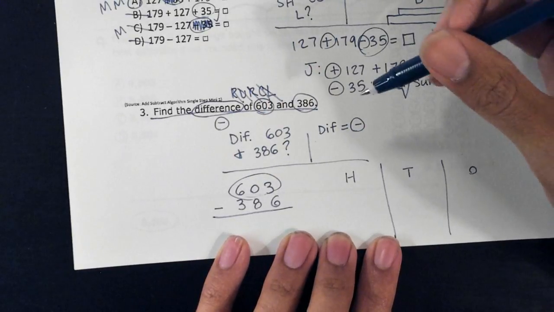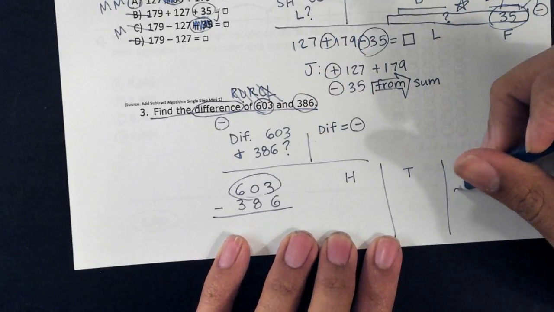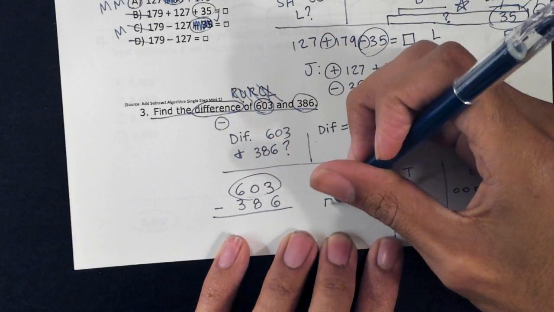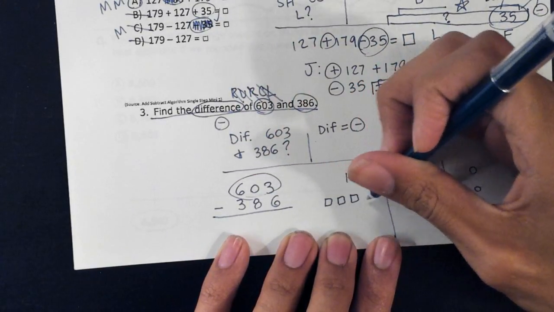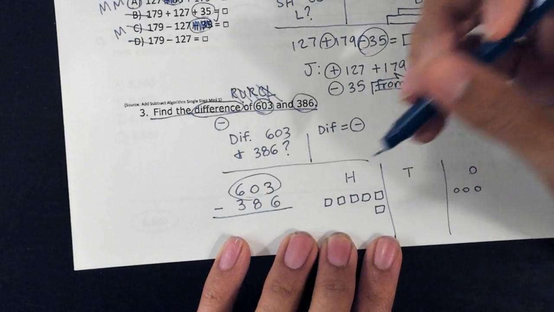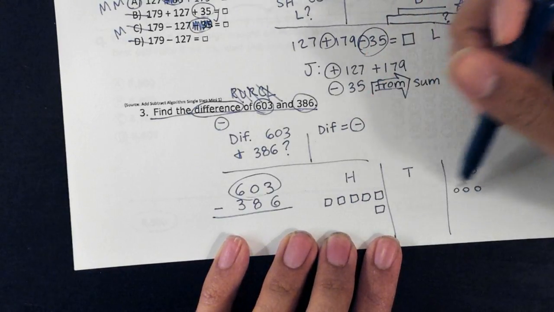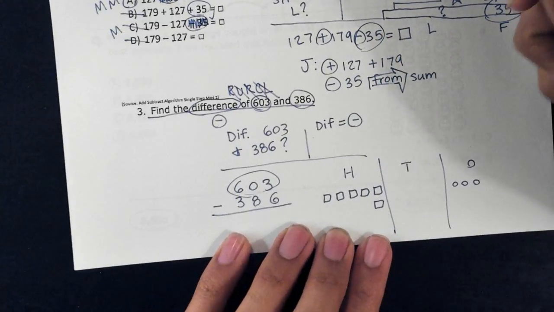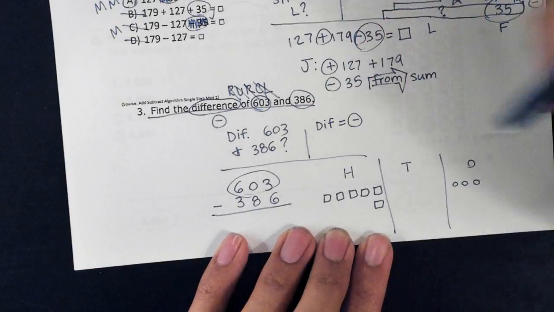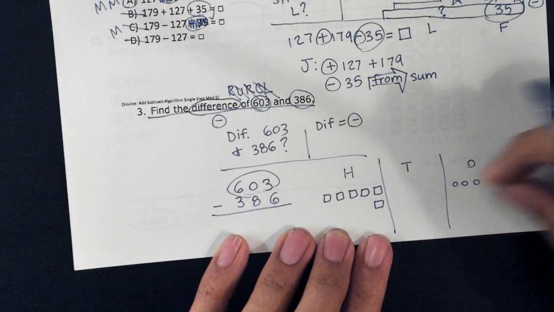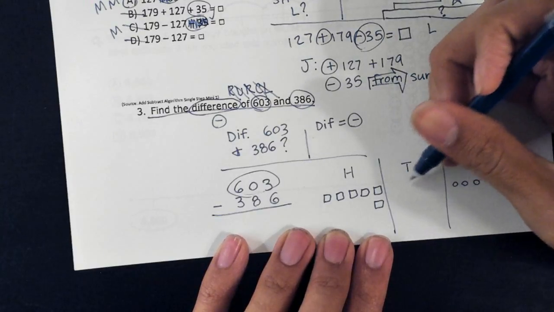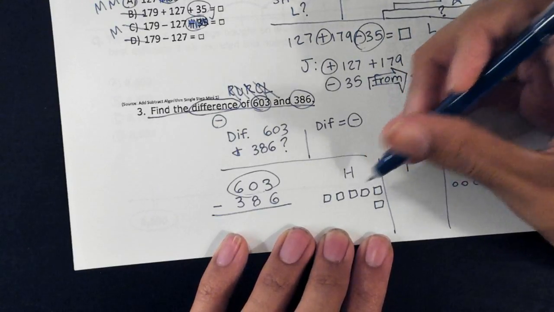Let's draw 603. I need 3 ones, I need 0 tens, and 6 hundreds. 1, 2, 3, 4, 5, boop, 6. And I did that boop because Mr. Esparza likes to draw things in groups of 5 to help him count faster. So 3 take away 6 because we always start in the ones. Well, I only have 3, so I can't take away 6, so I need to borrow some. I can't take away from the tens, so I need to go to the hundreds.